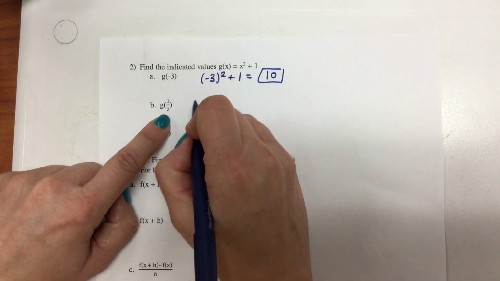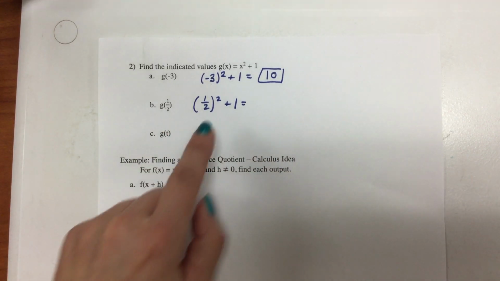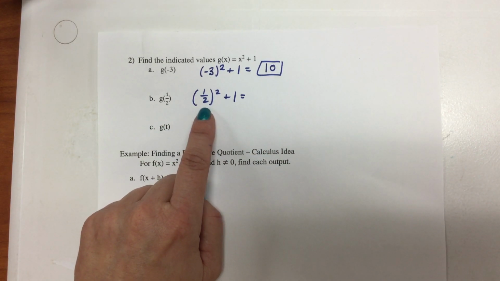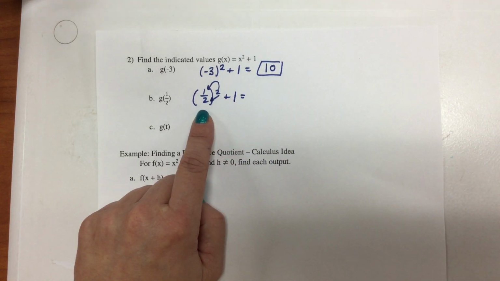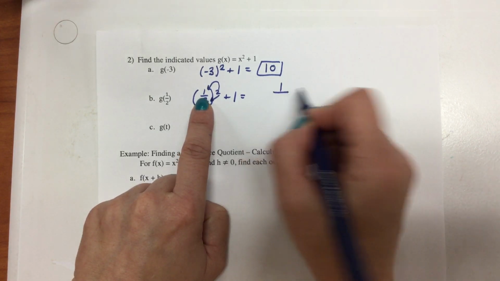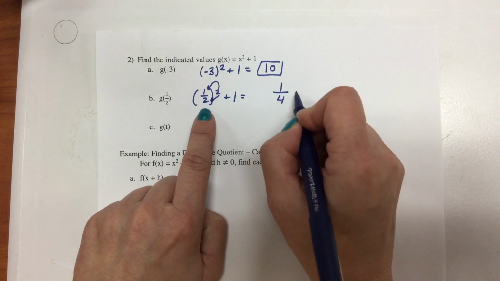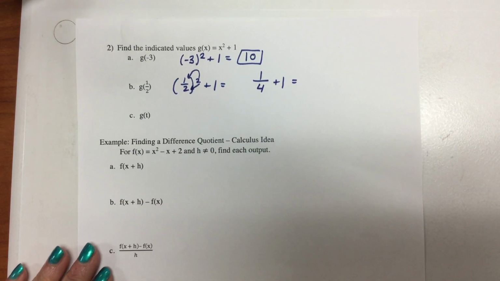If I have g of 1/2, where the x's are, I fill in 1/2. Now, this is a property of exponents that we talked about earlier in the year. If you square a fraction, remember you're actually squaring both the numerator and the denominator. So 1 squared is 1. 2 squared is 4.